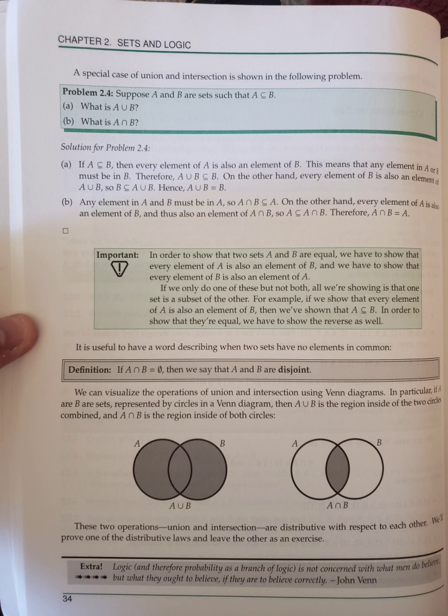And here we have a nice visualization of A union B and A intersect B. Now if the sets A and B are not disjoint, then they'll look like this Venn diagram. A union B is everything shaded, and A intersect B is just the intersection in the middle. Now, if A and B are disjoint, then A intersect B is the empty set.